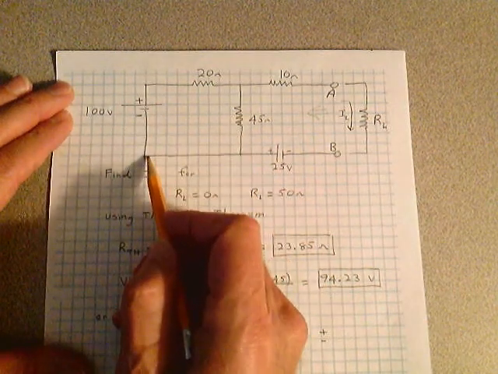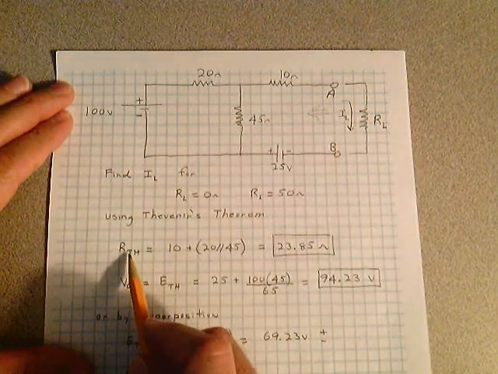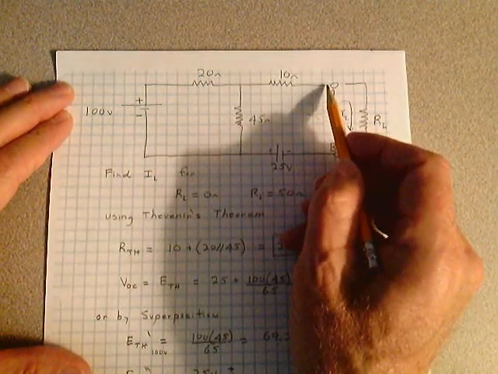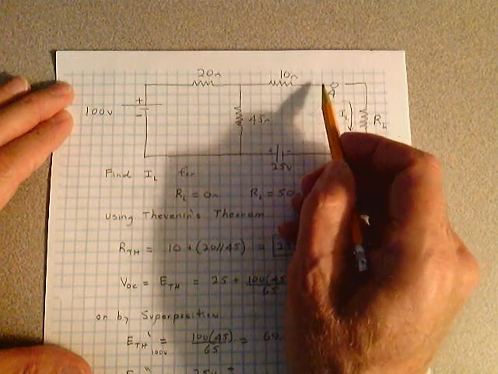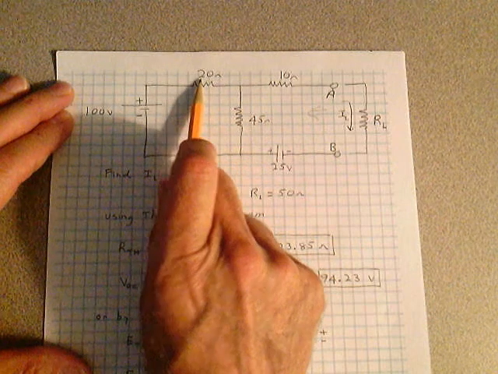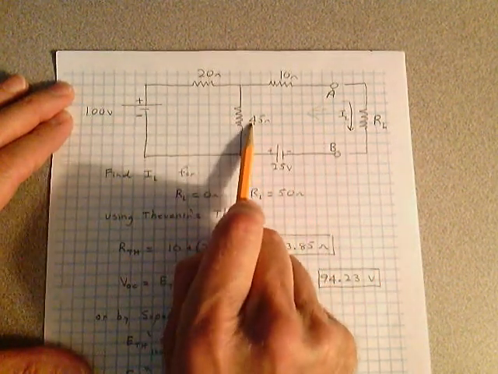Short this one. Looking back in, do you see what our R Thevenin is going to be equal to? Let's first of all start from this end, because some students may want to start from this end. It's going to be 10 ohms in parallel with 20, in series with the 45.